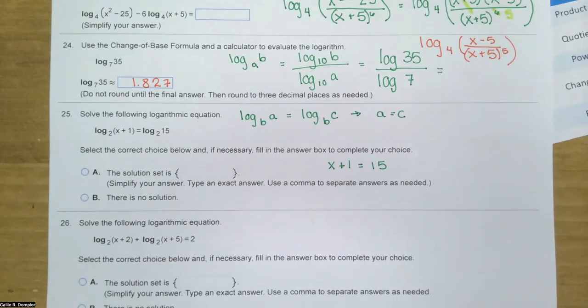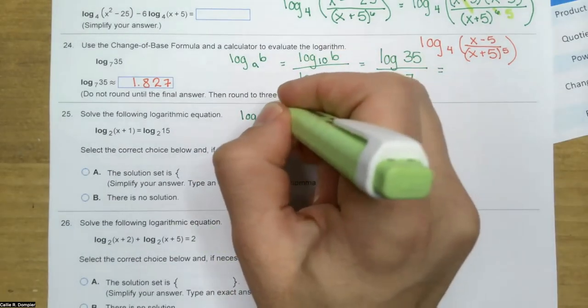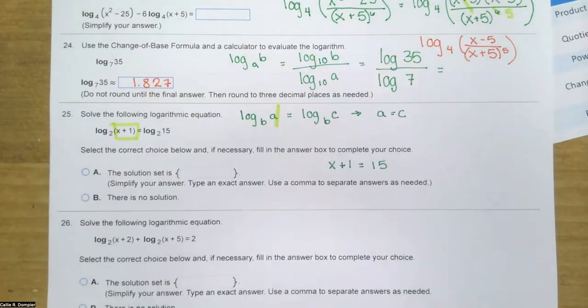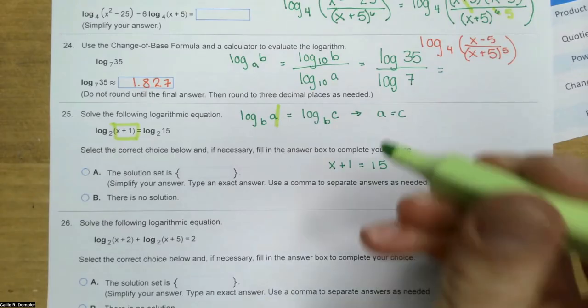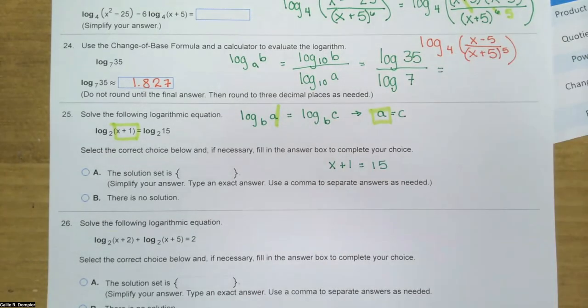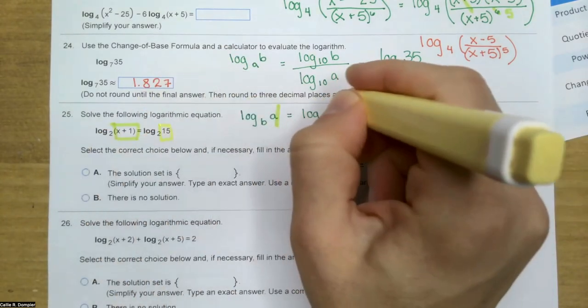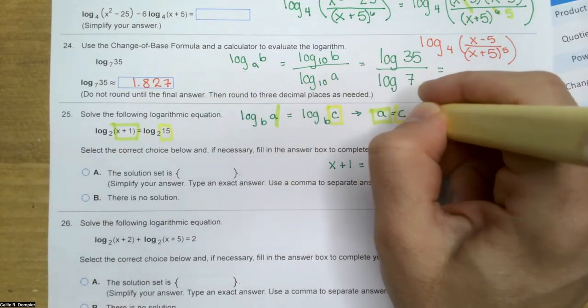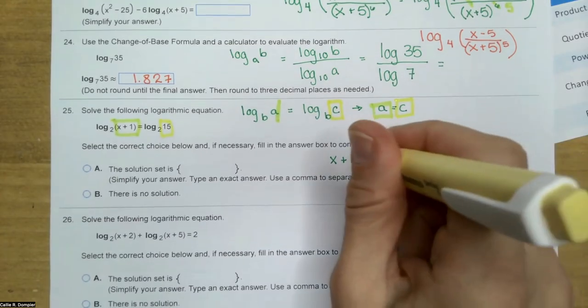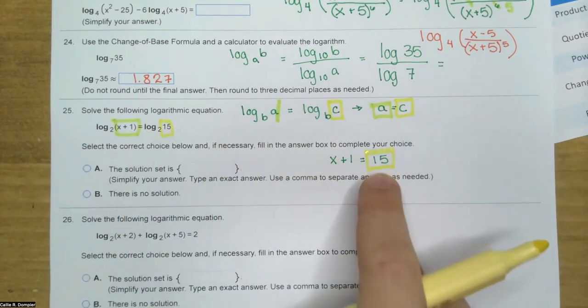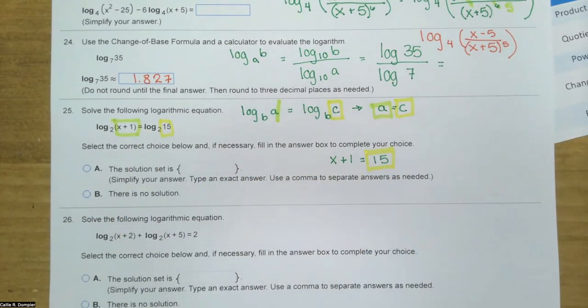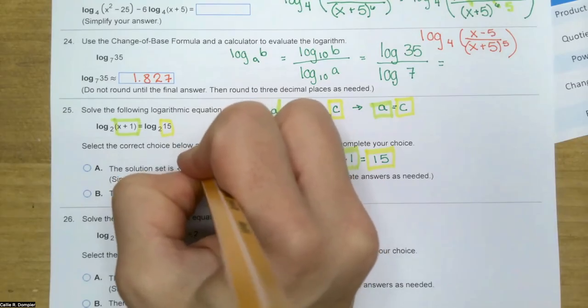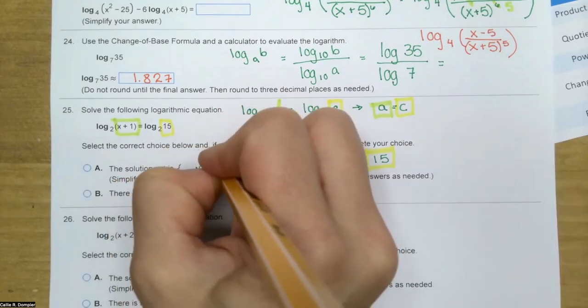So we just took that part and that part, and we were able to drop the log bases. So that 15 is this, and this x plus 1 is this. So we have x plus 1 equals 15, so that means x is equal to 14. We subtract 1 from each side.